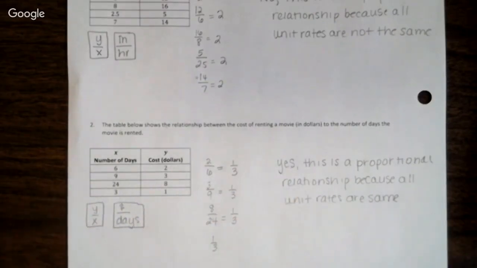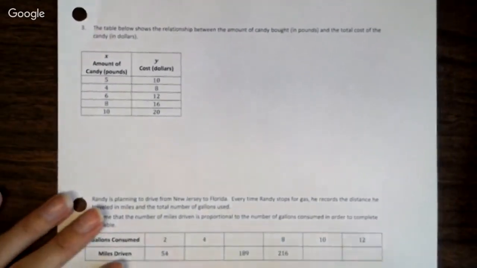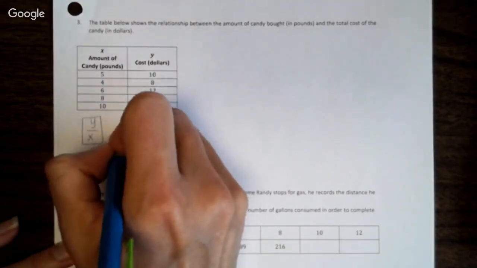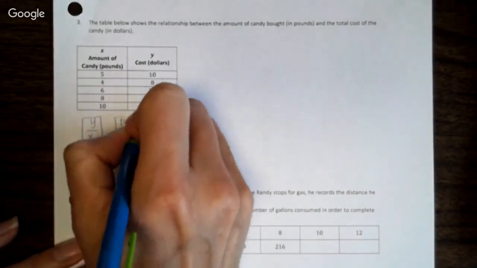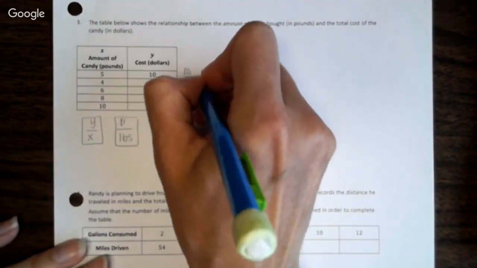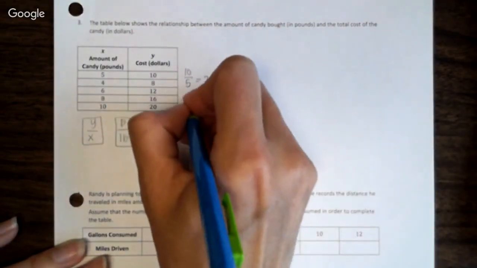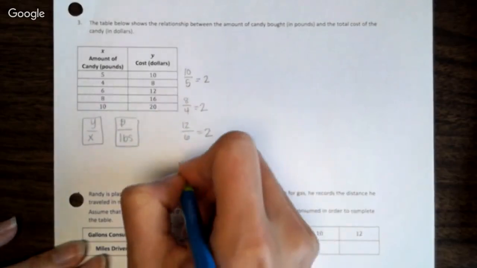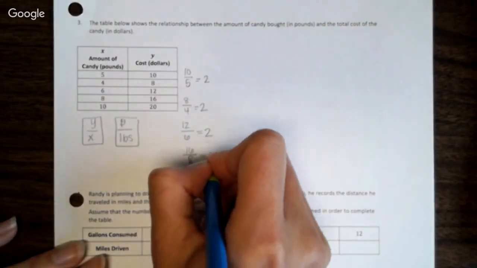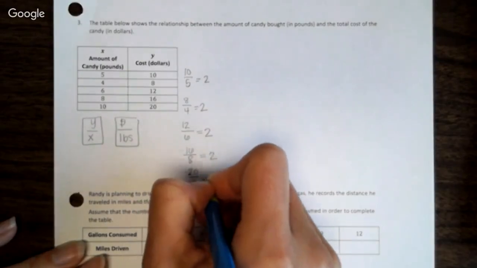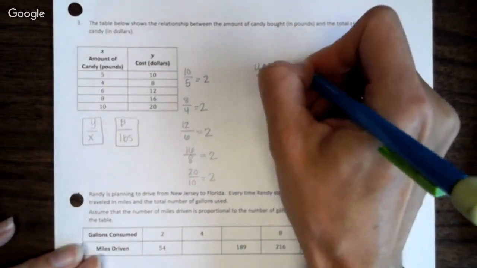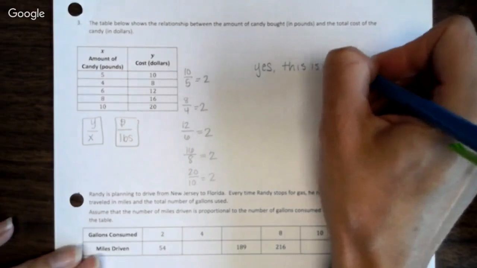All right, let's go to number 3. All right, once again, we're doing y divided by x to find the unit rates. This is cost over pounds. So let's start with the first one. 10 over 5 is 2. Next one is 8 over 4, which is 2. 12 over 6 is 2. 16 over 8 is 2. And 20 over 10 is 2. So all of the unit rates are the same, so we can say that yes, this is a proportional relationship.